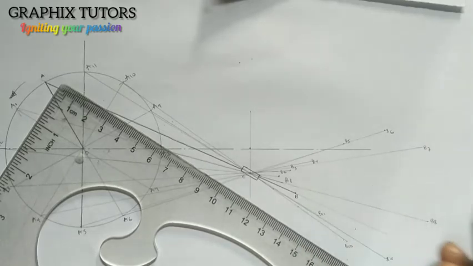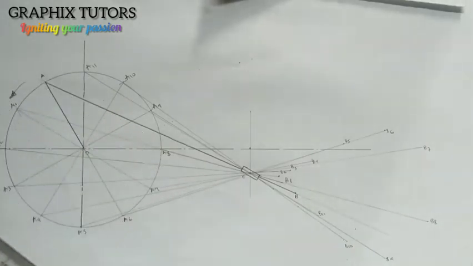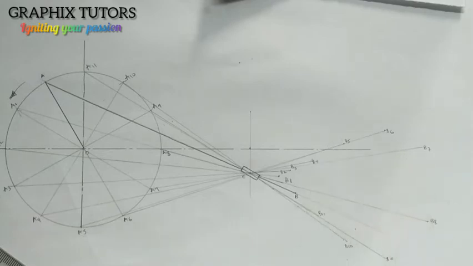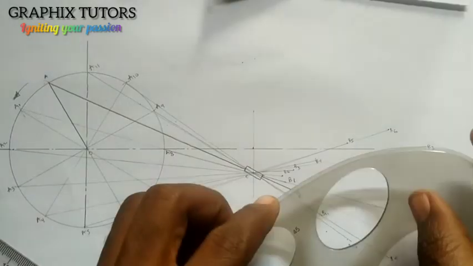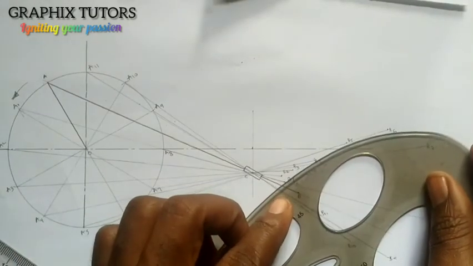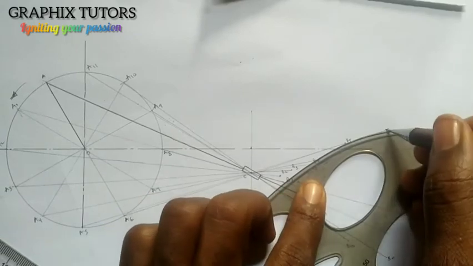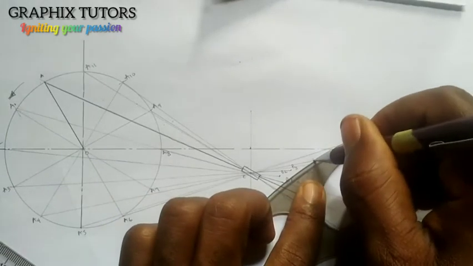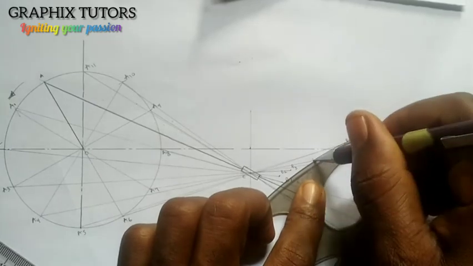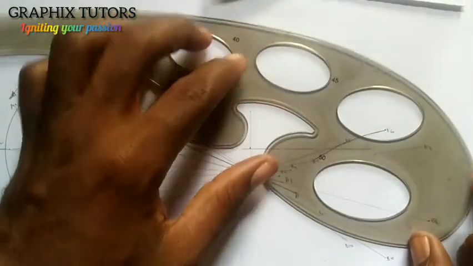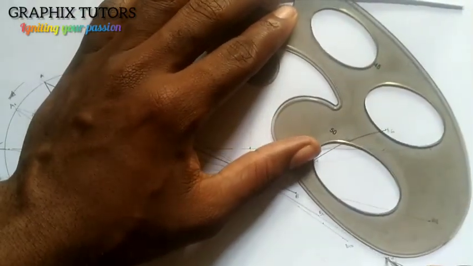So having gotten all this, I am going to use my French curve and join all these points together like this. When you take a French curve, you take 3 points at a time, right? I might start with this, right? Then I can come with this also, just 3 points at a time.